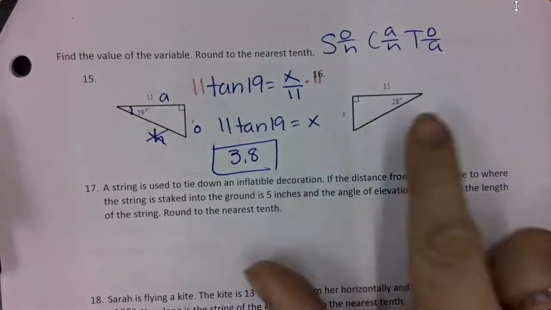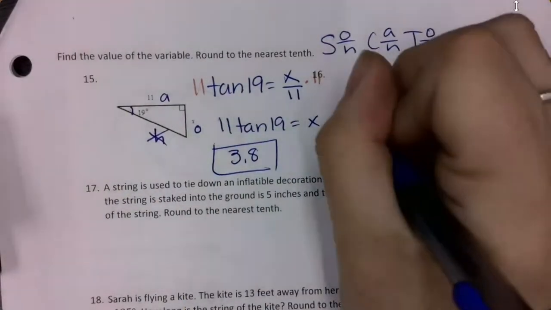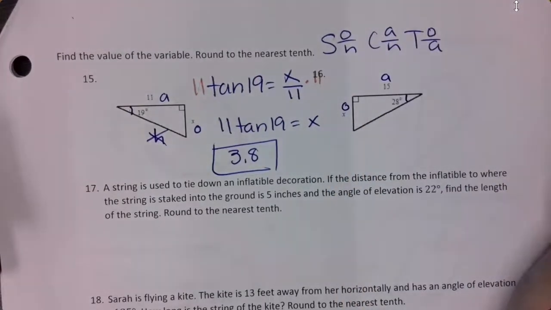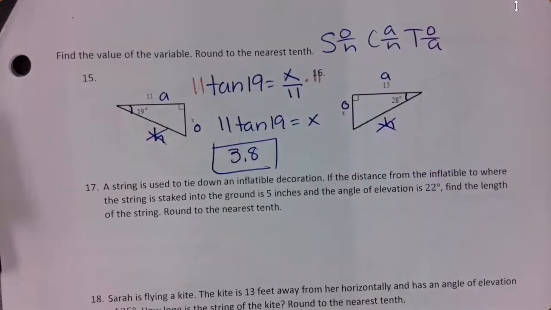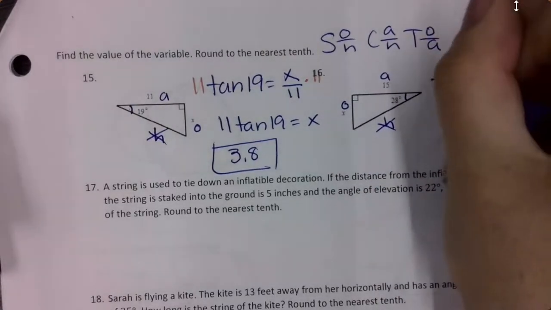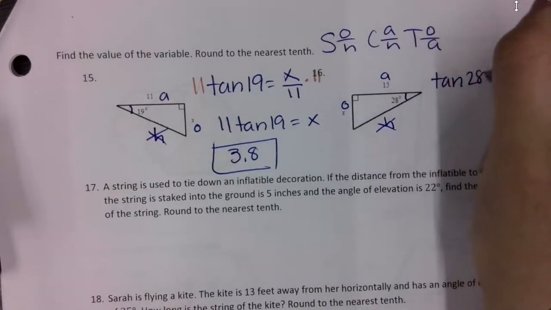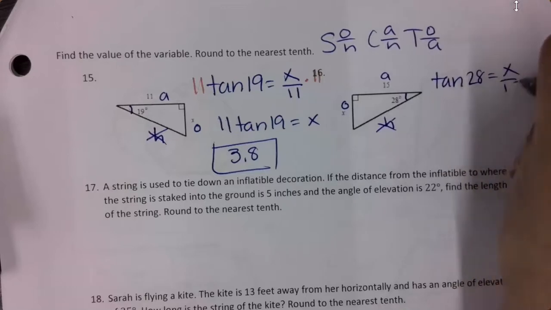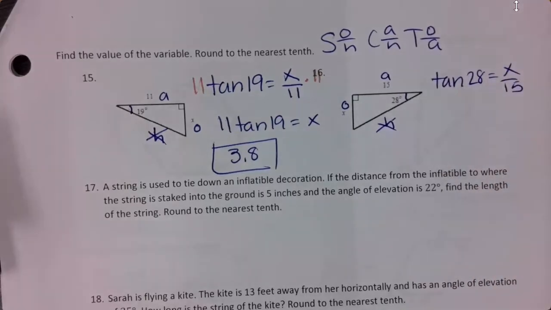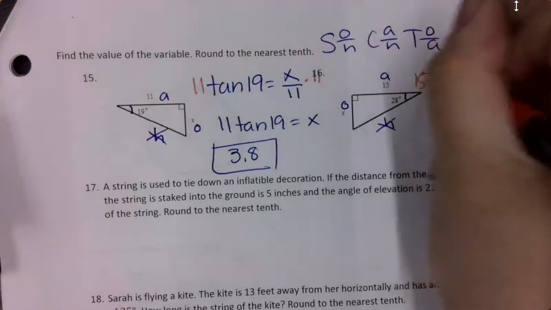So same thing in this one. This is the angle I care about. This is the opposite. This is the adjacent because it's touching that angle. This is my hypotenuse. Again, I don't have my hypotenuse, so I'm going to use tangent. I have tangent 28 equals x over 15. To get x alone, I want to multiply both sides by 15.